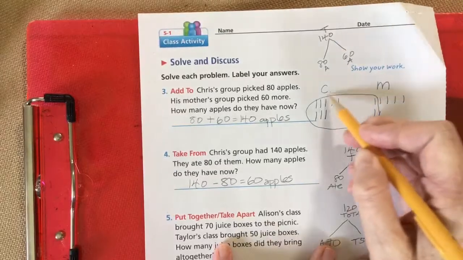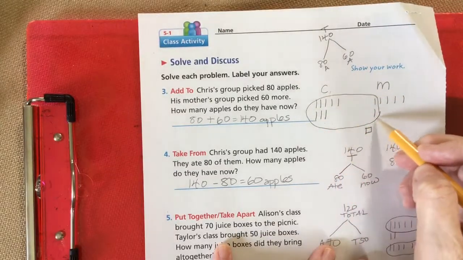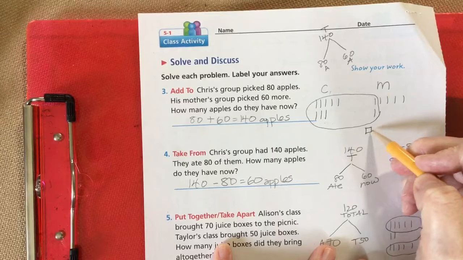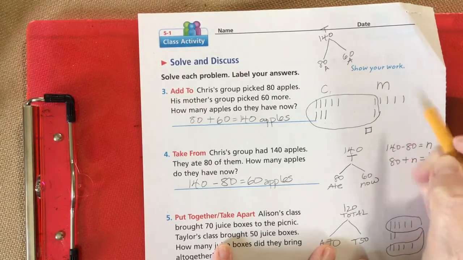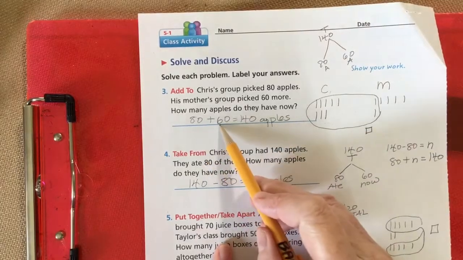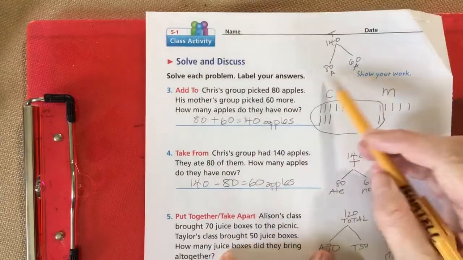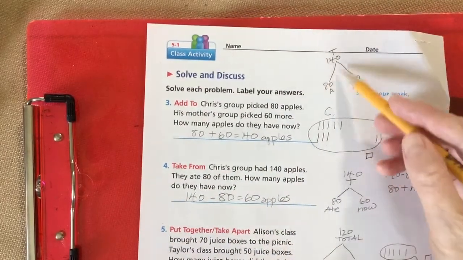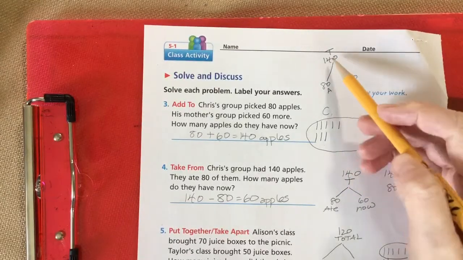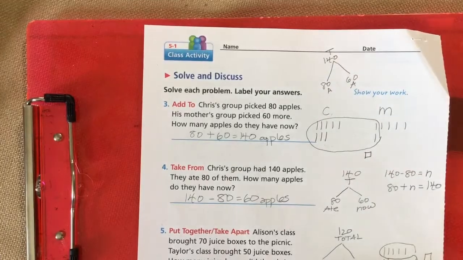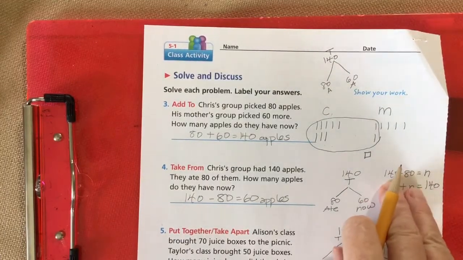So I took 8 quick tens and 2 more quick tens, and I bundled them to make my 100. And then I had 40 left. So I know that I'm going to have 80 plus 60 is 140. And then I went ahead and showed that in a math mountain too. So 80 and 60 are the add-ins, and the total is going to be 140. So that's what I did there.